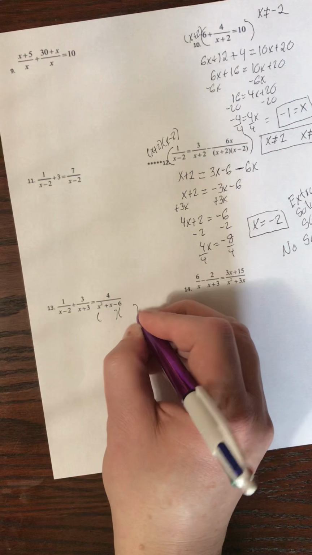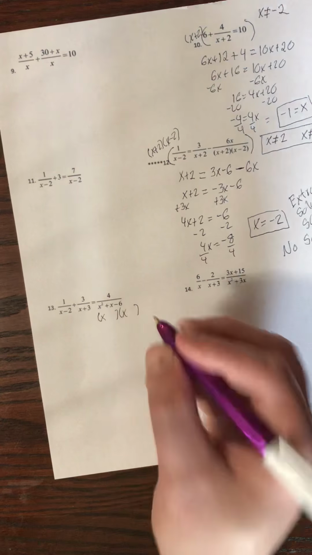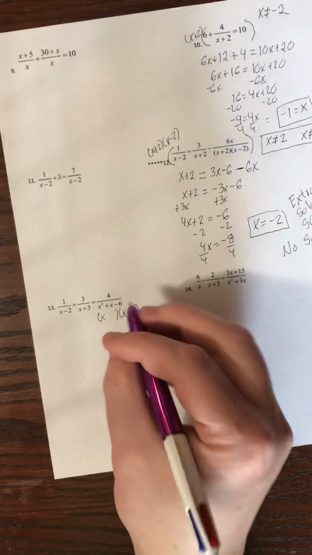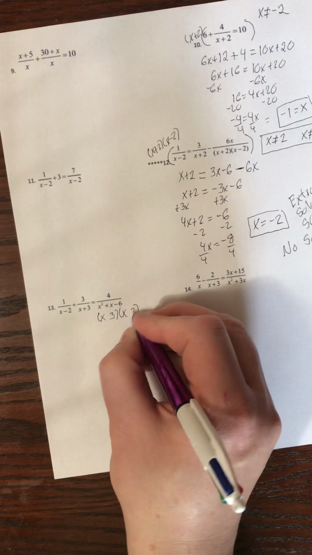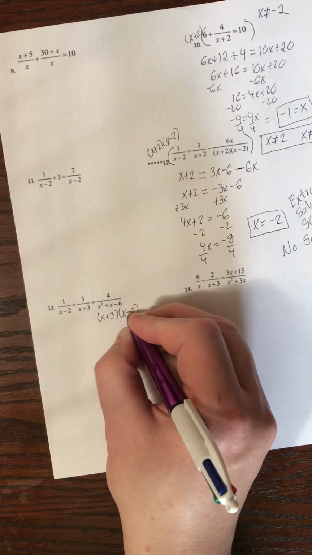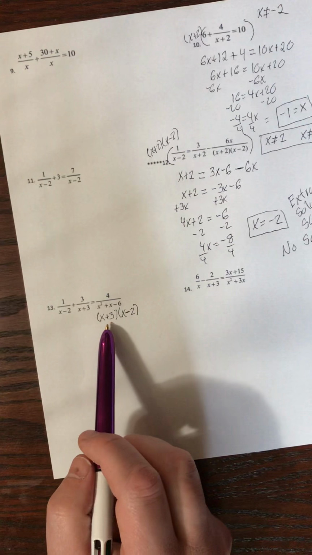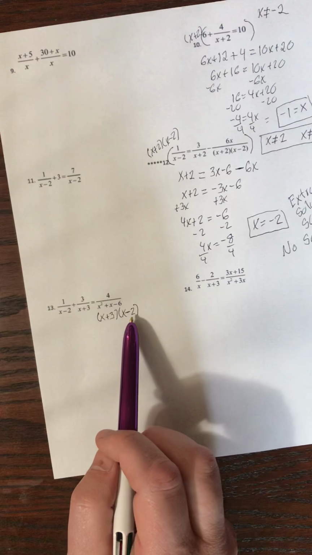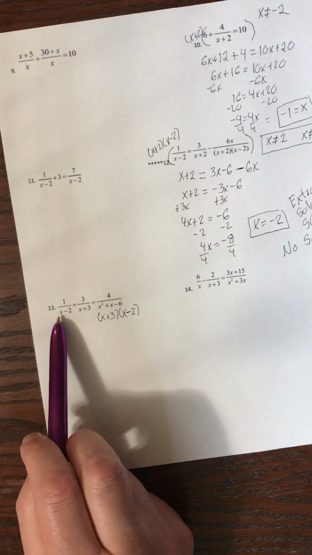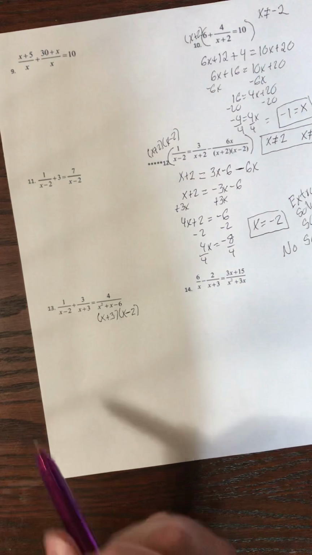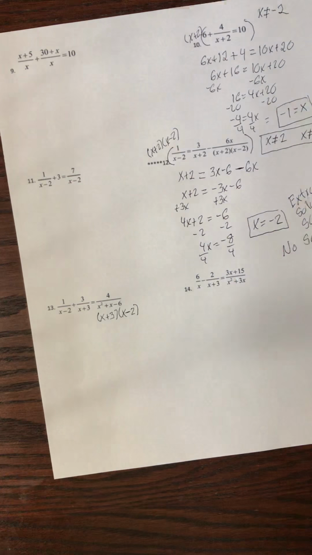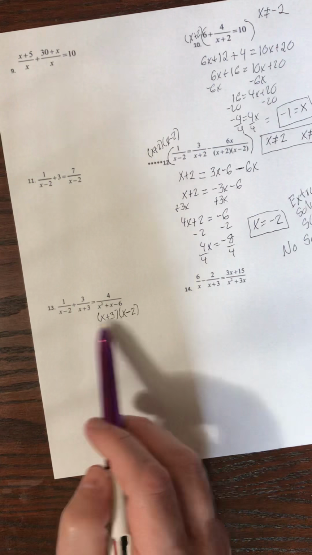This is a simple one, right? I've got x and x. What times what gives me 6? Well, that's 3 and 2. And I want a positive 3 and a negative 2. And look, this all of a sudden turned into x plus 3 times x minus 2. This is x minus 2 and this is x plus 3. What does that mean? That means that this is my least common denominator.